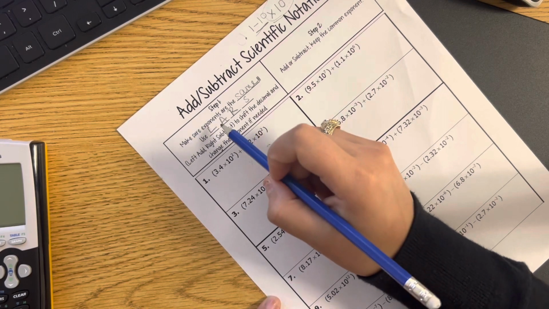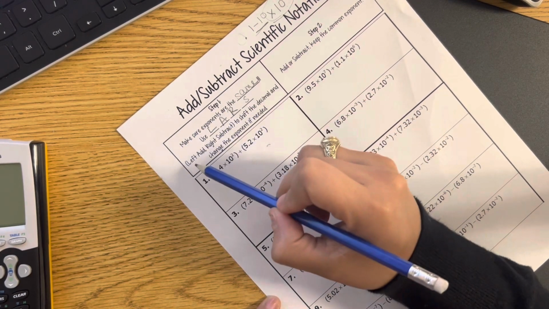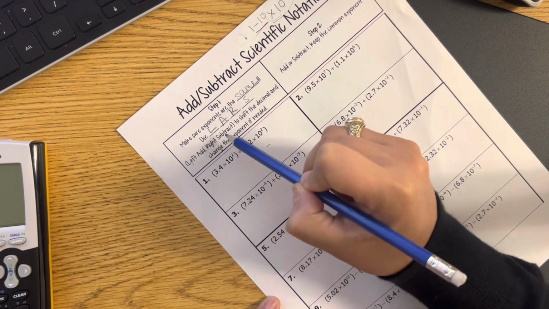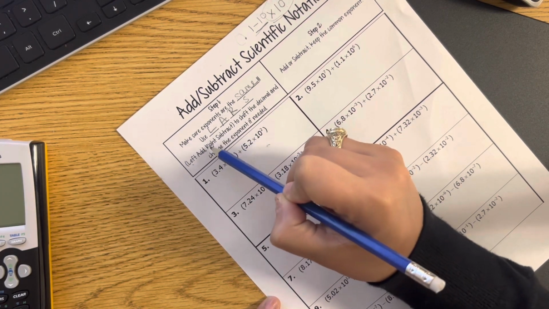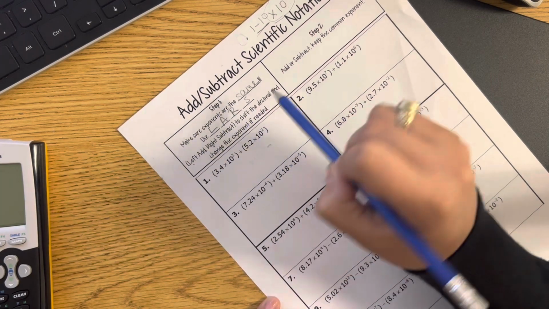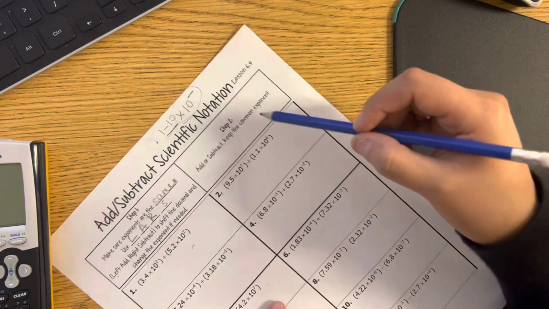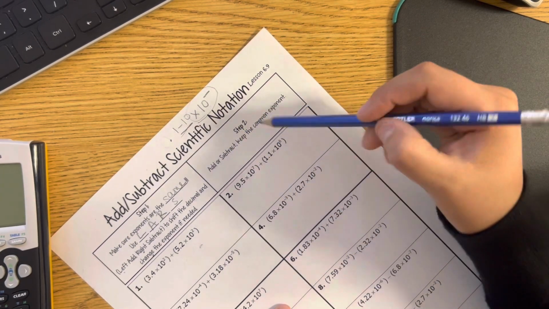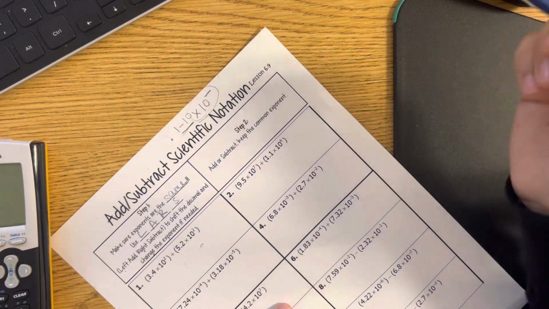How we do that is we follow this acronym called LARS. That means if I need to add to the exponent, we're going to move the decimal to the left. If I need to subtract from the exponent, we're going to move the decimal to the right, and we're going to shift the decimal. And then once the last name is essentially the same, then we can just add and then keep the same exponent.